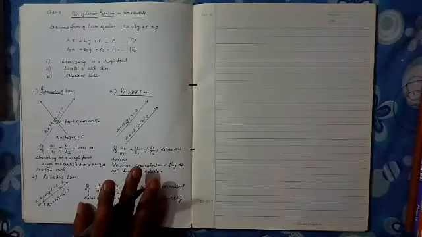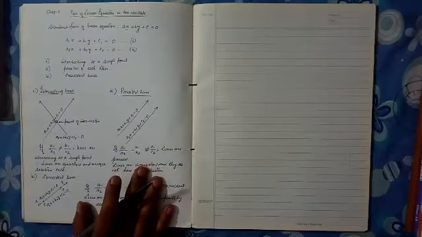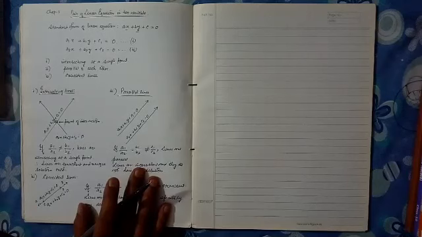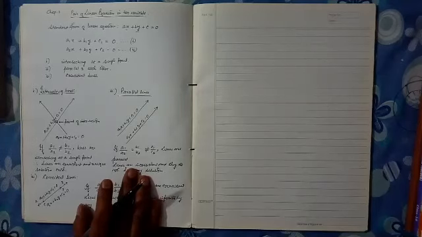But in our syllabus, by solution we only mean the unique solution.